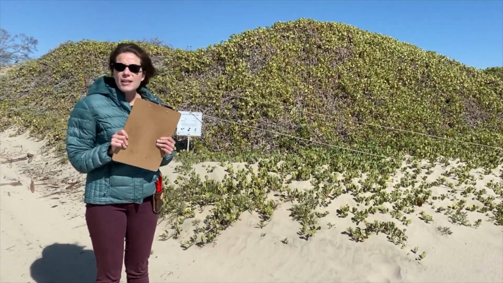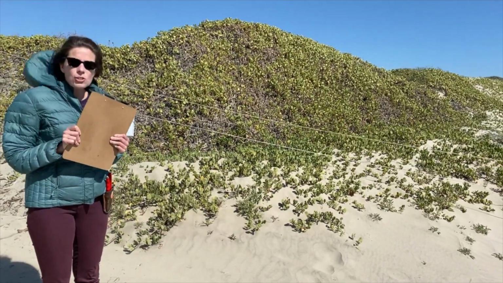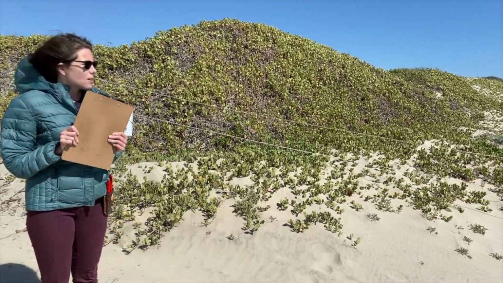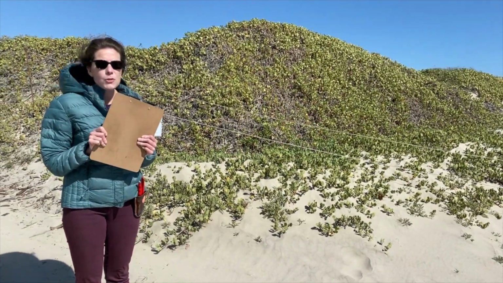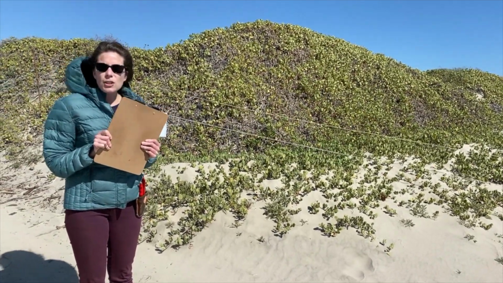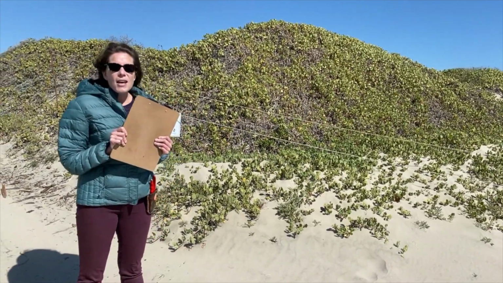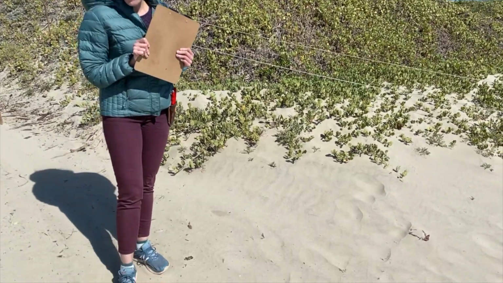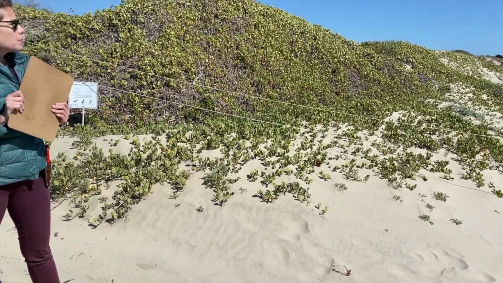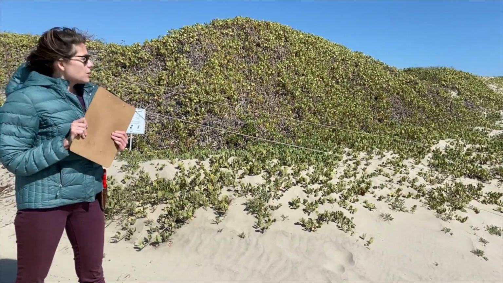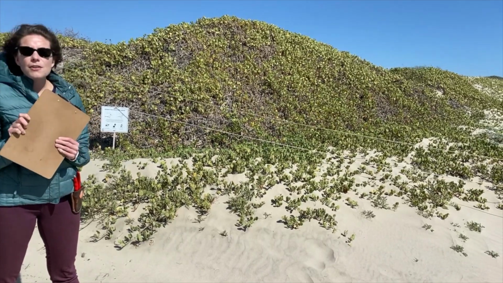This is a change that occurs through a process called succession. This is actually the facilitation model of succession, where the early pioneer dune species make the habitat better for the species that are going to be coming later in the succession process. So we're going to start here at the beginning where it's really sandy and harsh and very windy, and then we're going to walk back into the back dune environments.